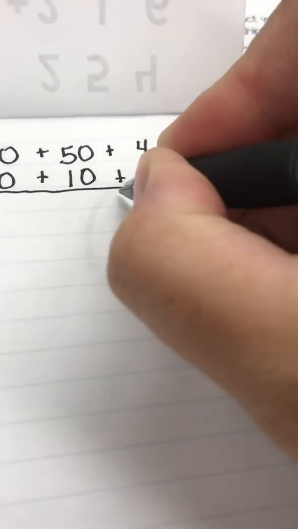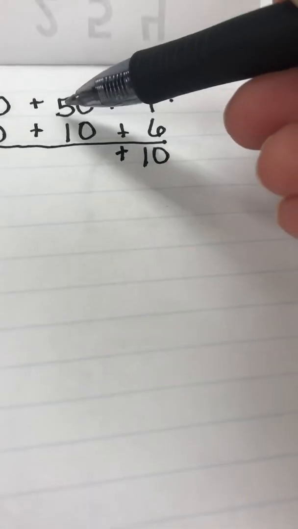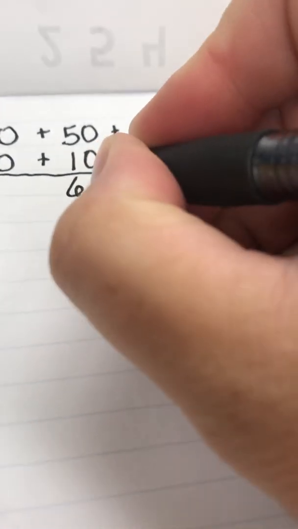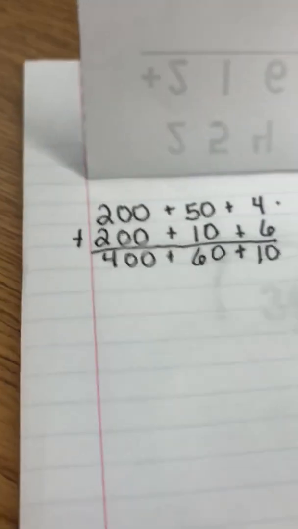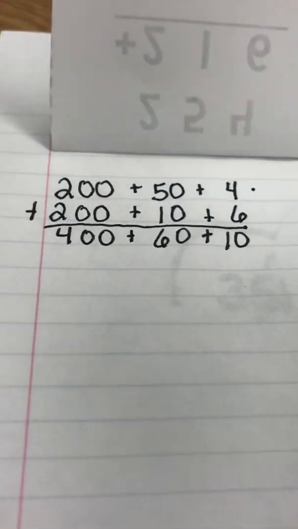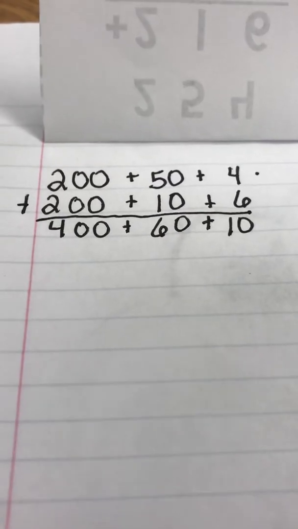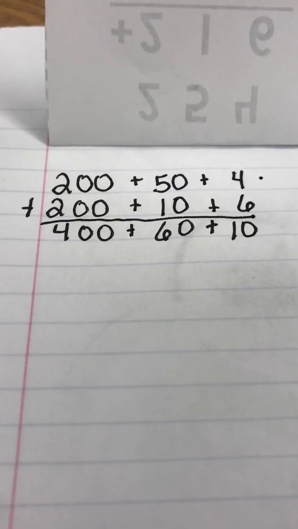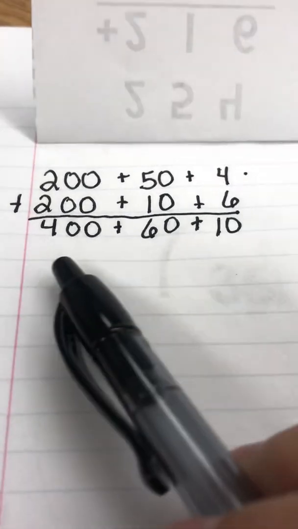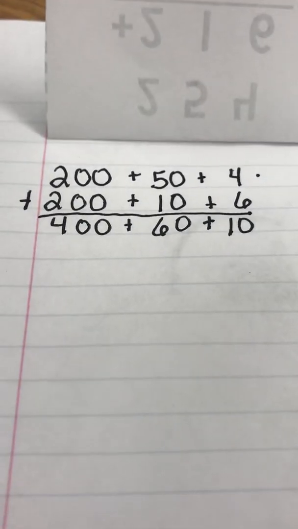Okay, so now we're just going to add them up. 4 and 6 is 10, plus 50 and 10 is 60, plus 200 and 200 is 400. Now the reason for this, I know that especially if your parents are watching this, they're like, why are we doing this? The reason is because you can do these addition problems mentally. If you can separate it mentally into your place value, then you can add them mentally together, which makes your addition even quicker. So with all these zeros, it's very easy to start putting them together.